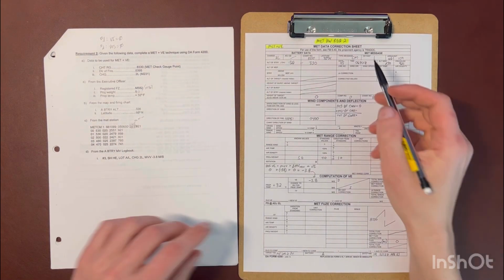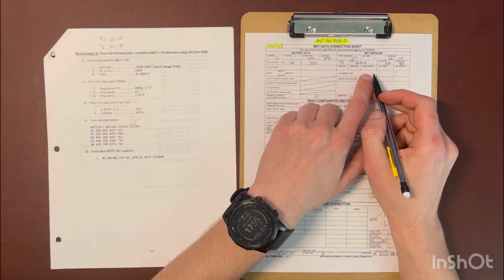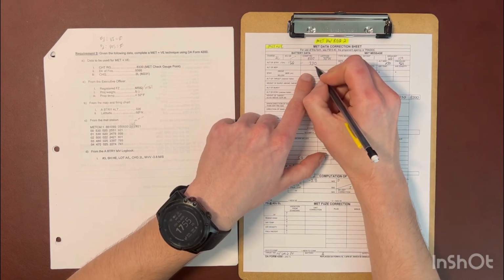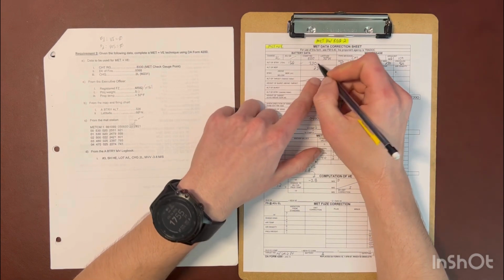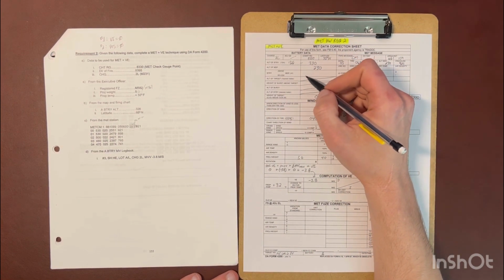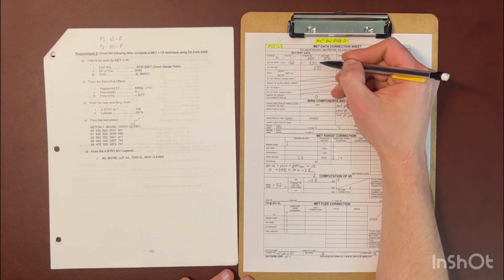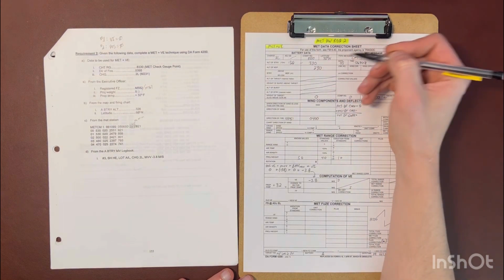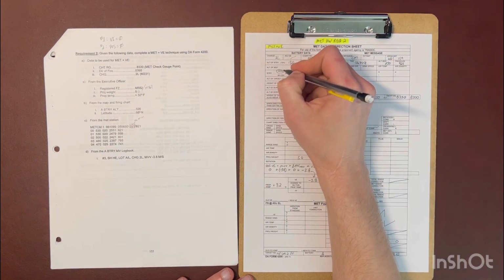Okay, so after I have that, we need to determine, we got our altitude of the MDP, so let's go ahead and pull it over here. Altitude of MDP is 230. While we're here, let's go ahead and find whether or not the battery is above or below the MDP. So the battery altitude is 330. Is that above or below the MDP altitude of 230? It's above, so we're going to circle above.